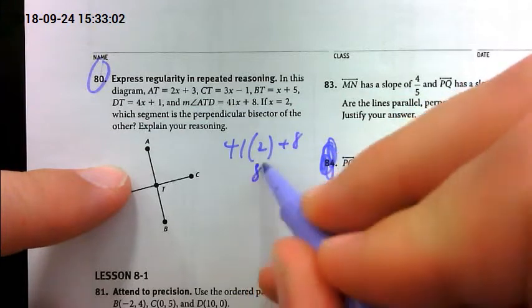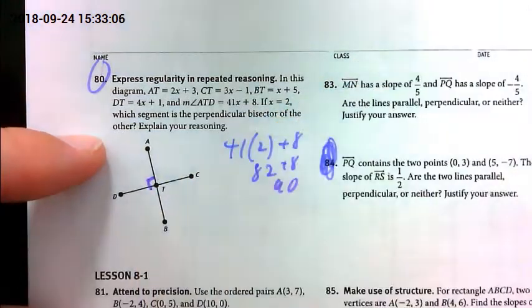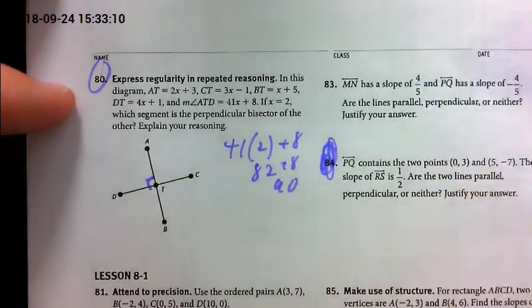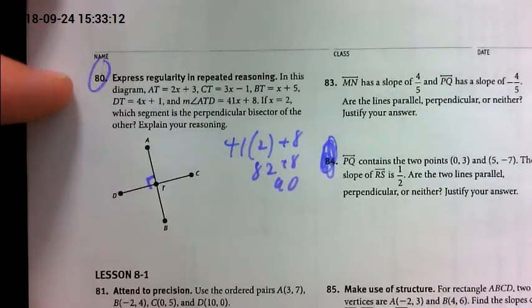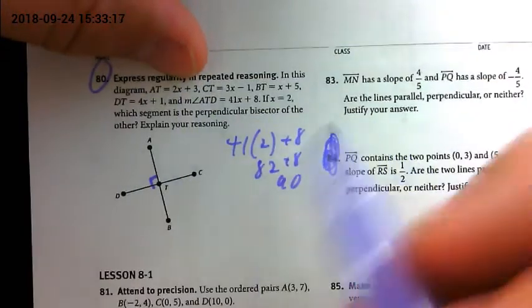41 times 2 is 82 plus 8 is 90. So that is a right angle. So it's definitely a right angle. Now, we also need to see which ones are congruent because it wants to know which one's a perpendicular bisector of the other. So plug 2 into each of these equations.